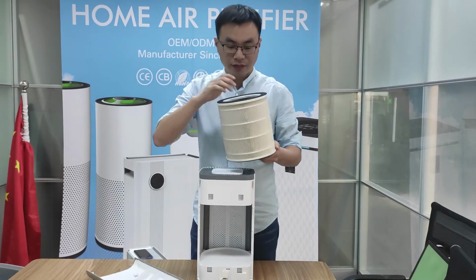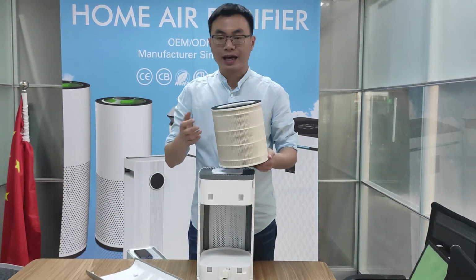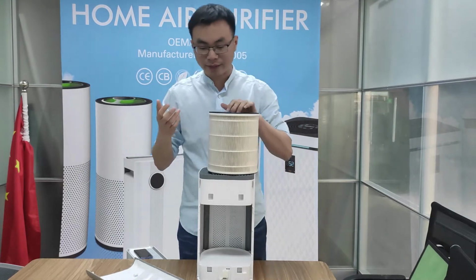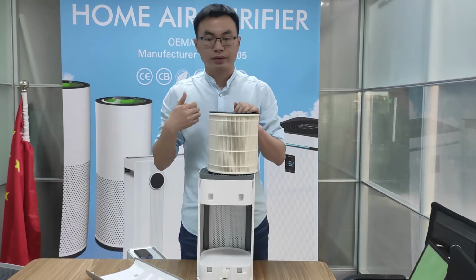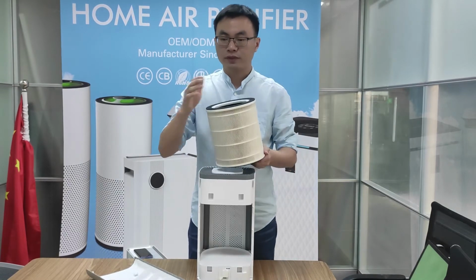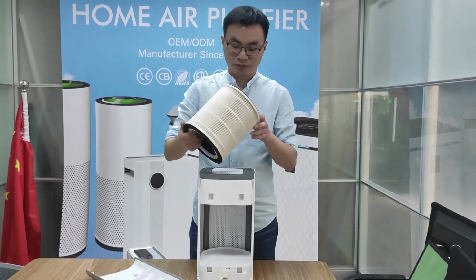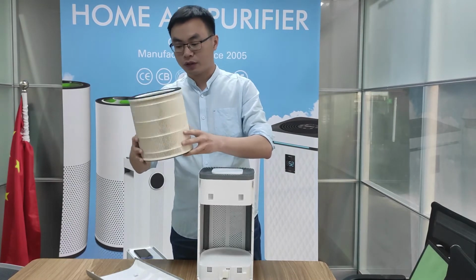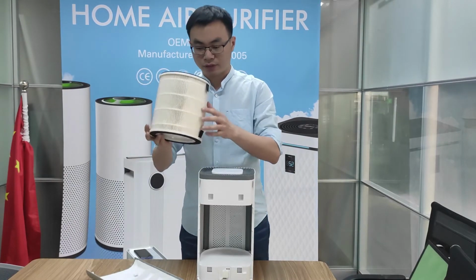Okay. Then the third layer is the activated carbon filter. It can remove odor, bad smell, formaldehyde and benzene. So it's very useful for a new house. So this is the composite filter with 3 layers.